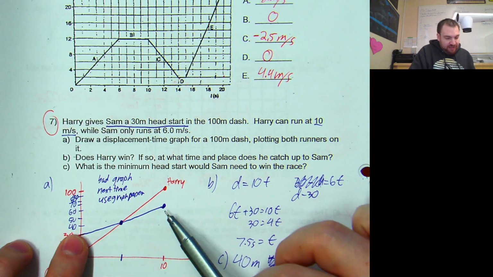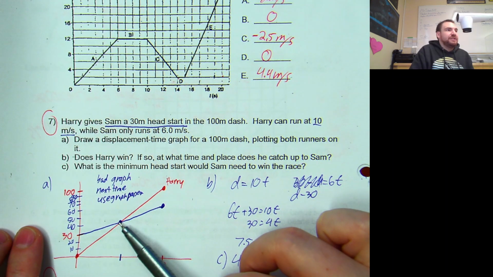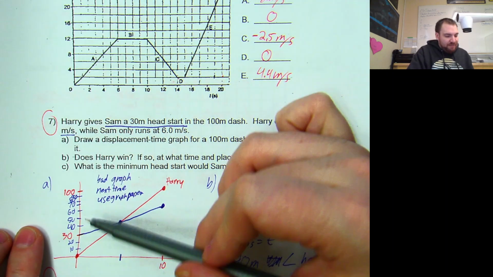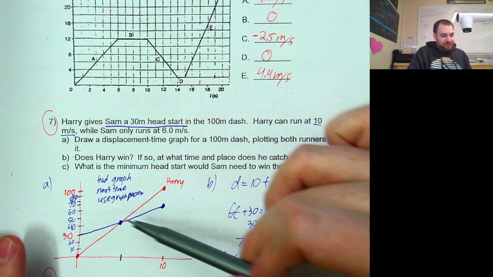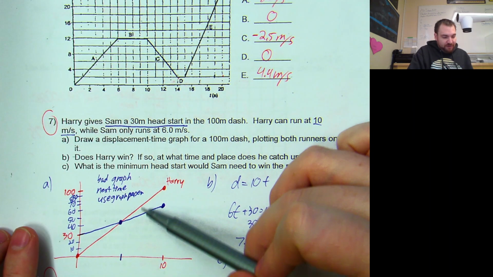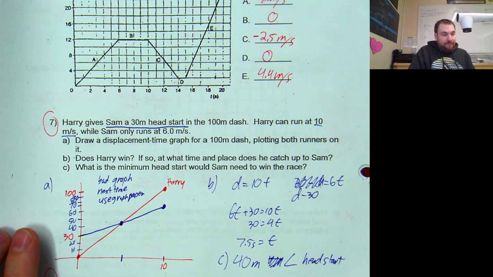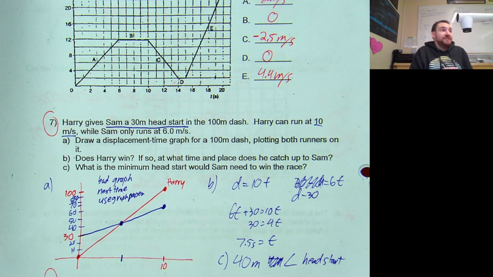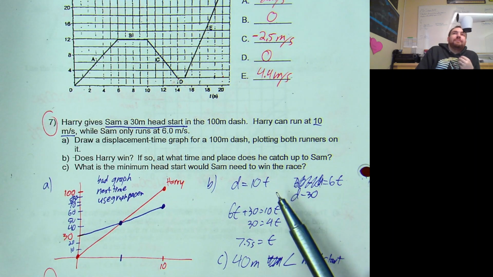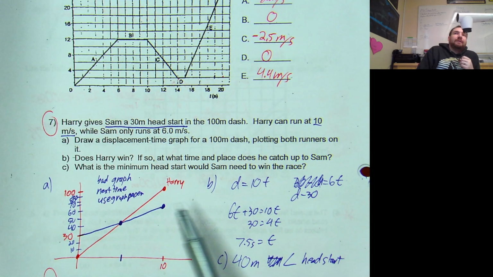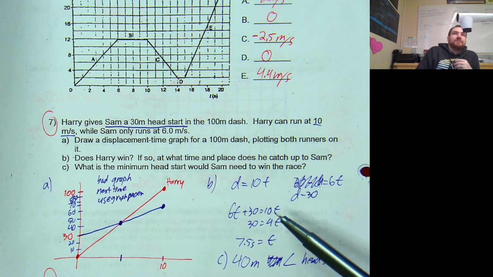Sam's slope is a lot less steep. This is not where the intersection is supposed to be. This is where my scale got all sorts of screwy. The intersection is actually supposed to be further along the way here. And if you had actually done this on graph paper, you would have seen this properly. But you're actually able to do it without reading it off. We could read it off the graph, but the other piece to it is we can do the algebra here. So does Harry win?